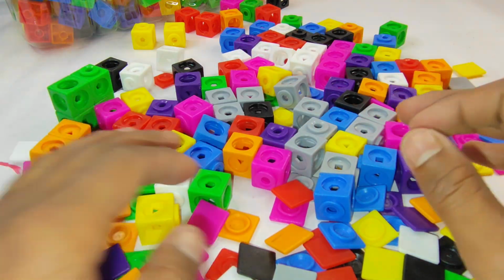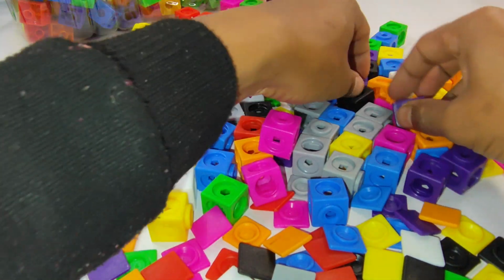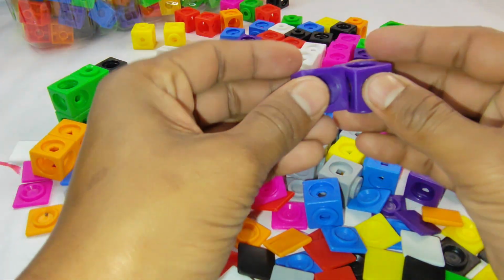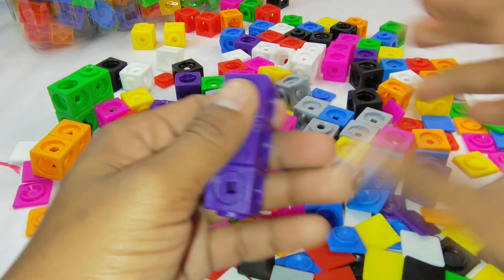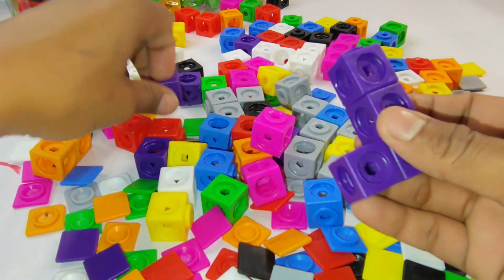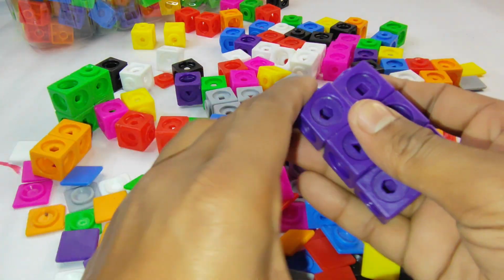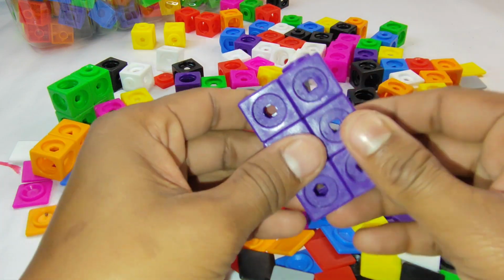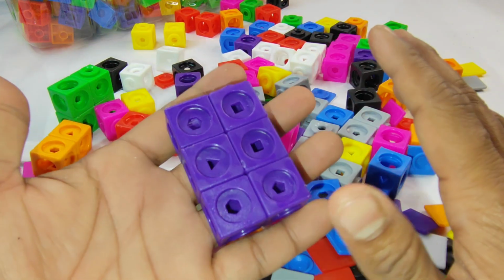Let's make our third even number, 6. Wow, 6 is violet color. So our even number 6 is built. This is our third even number, 6.